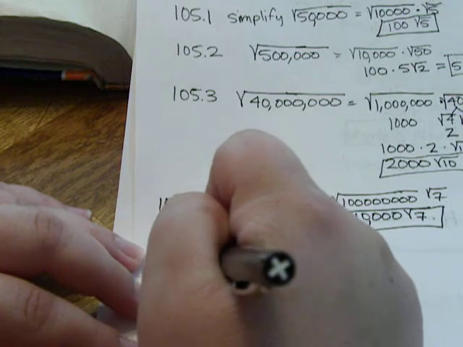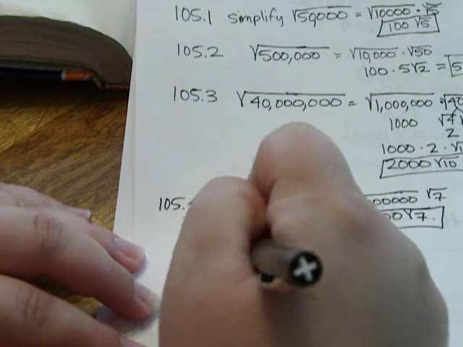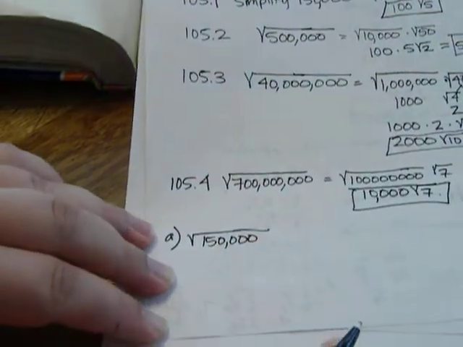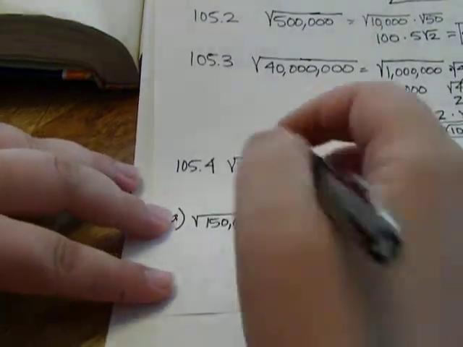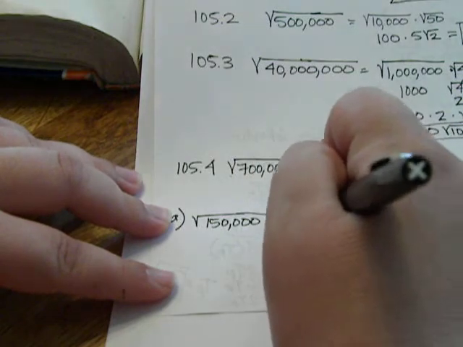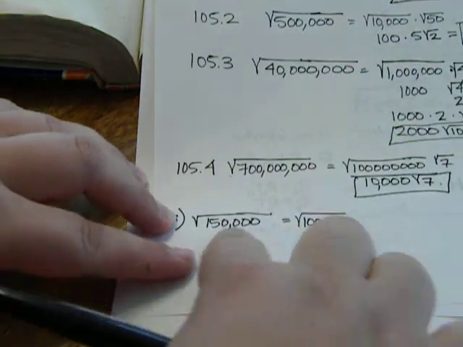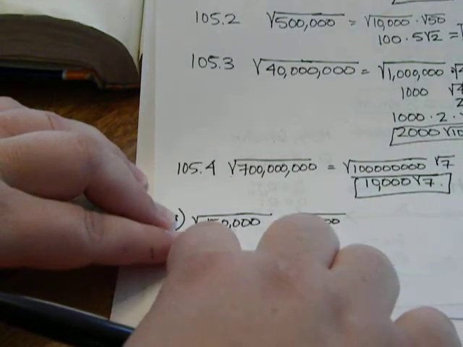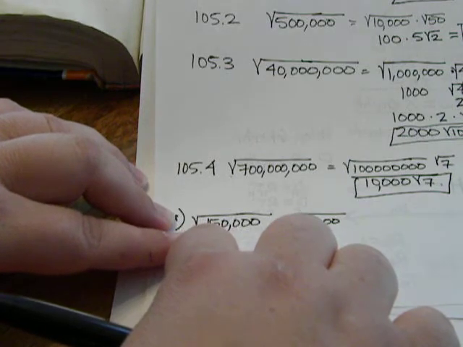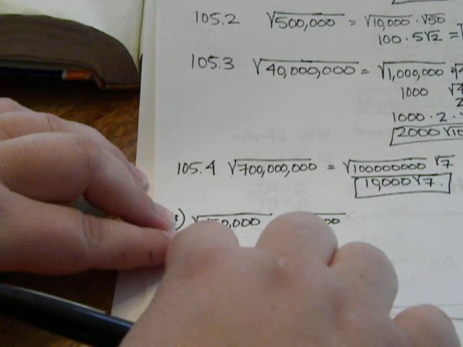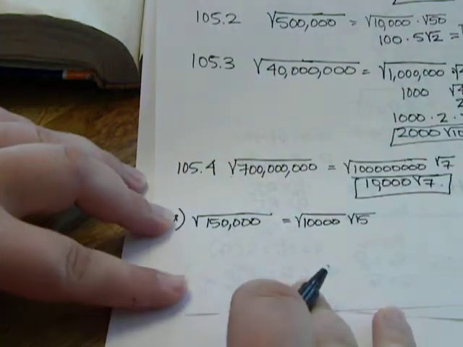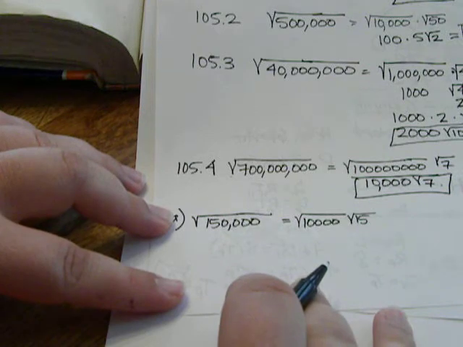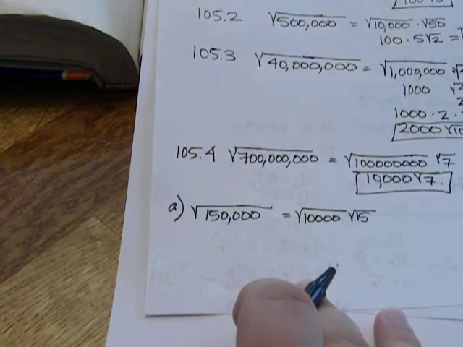The square root of 150,000. This is practice A. Okay, 150,000. When I go up to my list, 10,000 times 5 is going to be 50,000. 10,000 times 15 is going to be, let's see, 150,000.